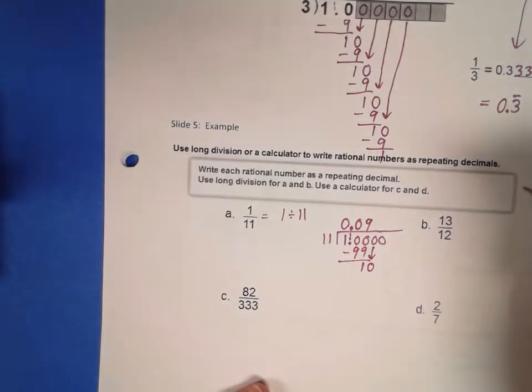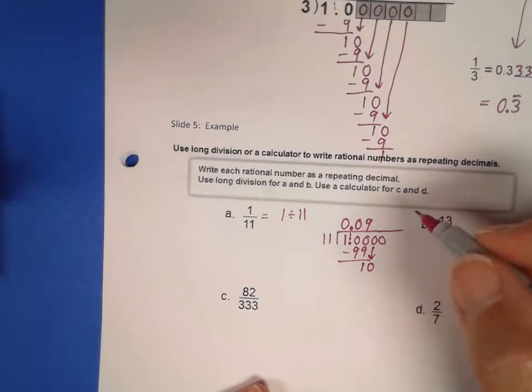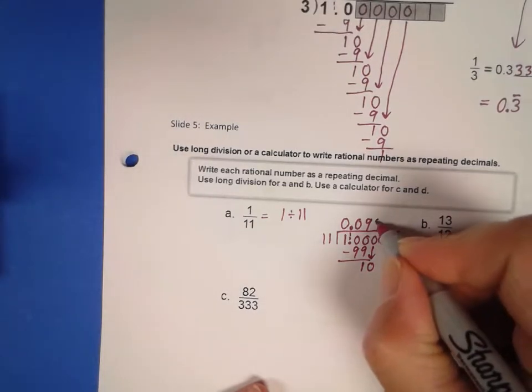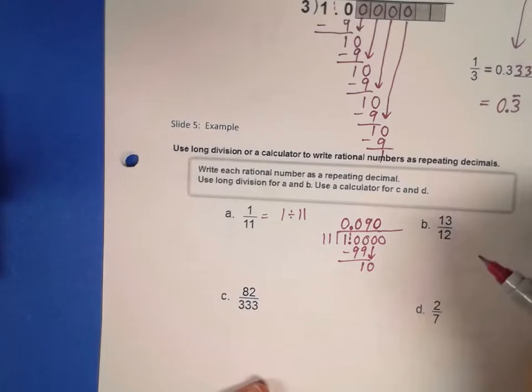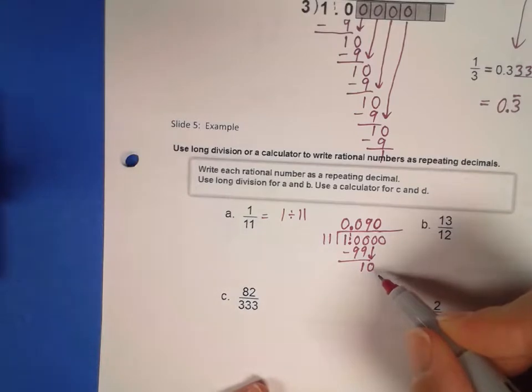Does 10 divide by 11? The answer is no. So please be cautious. You have to represent this 0 up top, showing that we did try. We did say that we were going to divide 10 by 11, but unfortunately, we didn't have enough to make a group. So now we're ready to move on to the next place value.